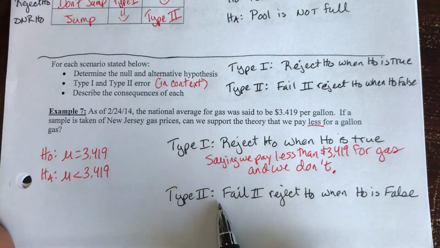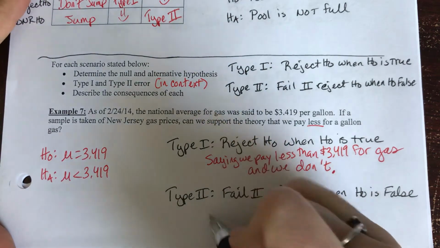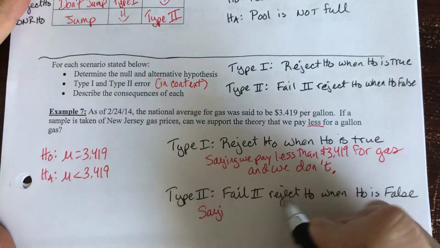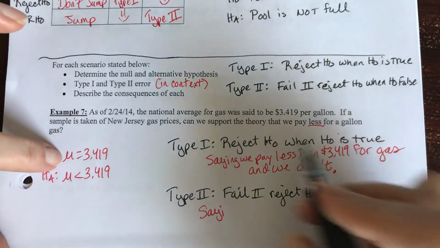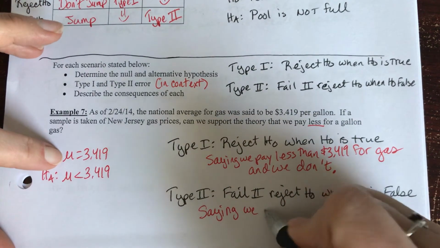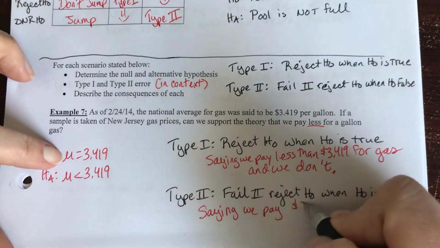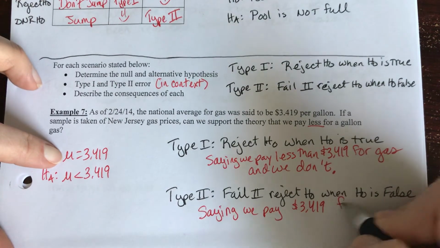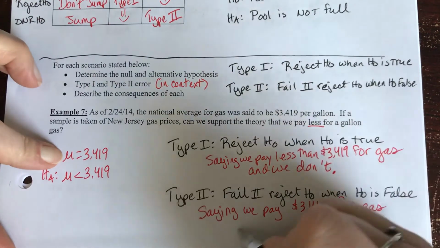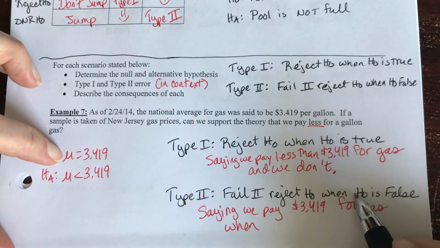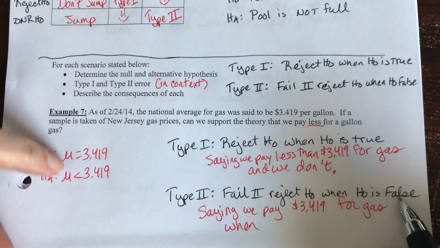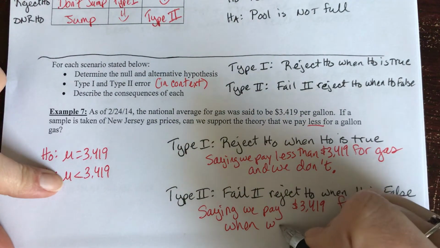The other one is going to be type 2, right? Fail to reject means we're going to go along with this. So saying we pay 3.419 for gas when the null hypothesis is false, which means we really pay less.